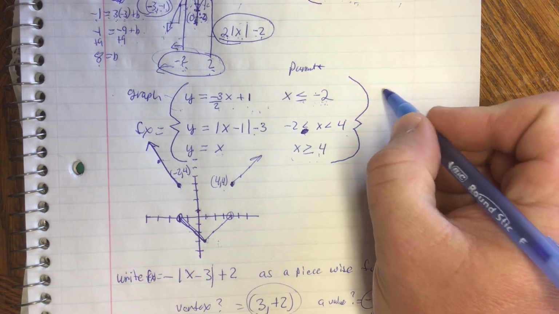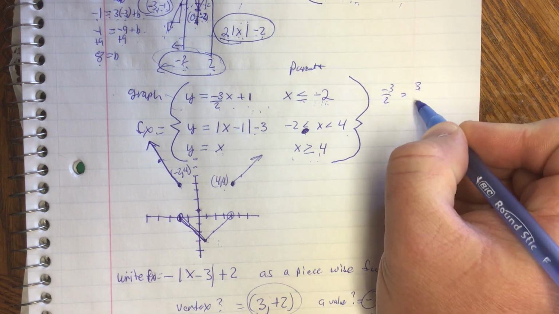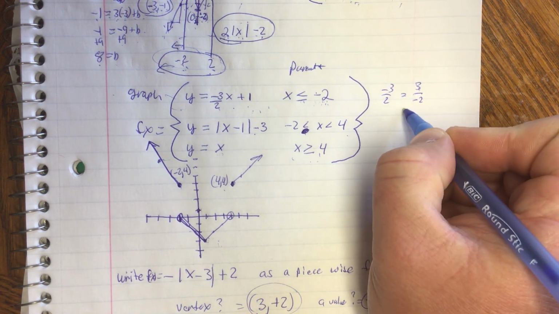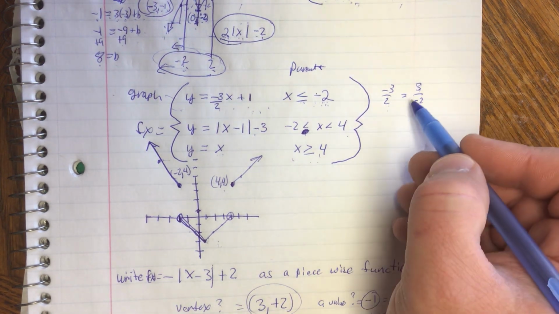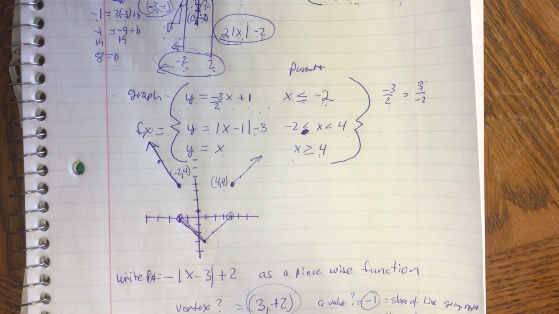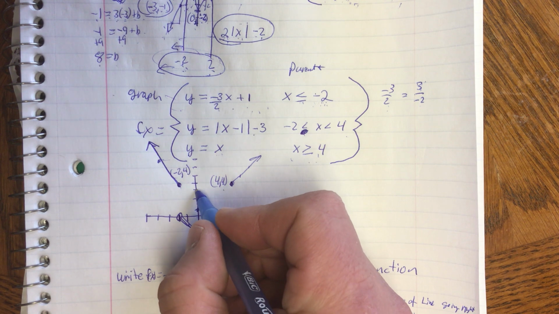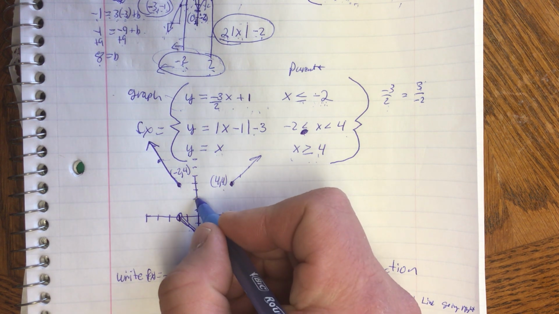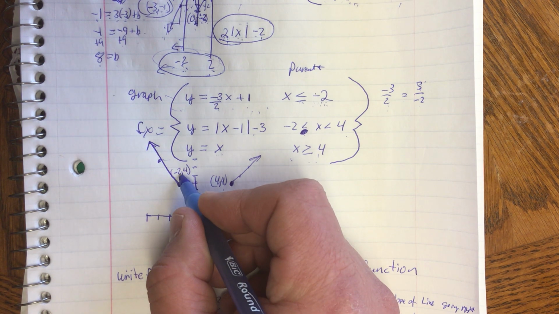Notice this slope, -3/2, is equivalent to up 3 and left 2. Isn't -3/2 the same as 3 over -2? Isn't a negative divided by a positive the same as a positive divided by a negative? Obviously that's true. So instead of going down 3 and to the right 2, I'm going to go up 3, 1, 2, 3, and to the left 2. That puts me at the point -2, 4.